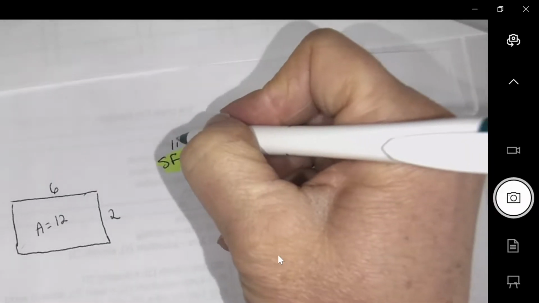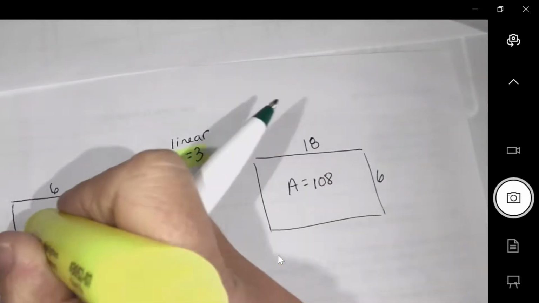What is the area of this? You might need your calculator. 108. Okay. The sides tripled. The scale factor of the sides was 3. So I'm going to call that the linear scale factor. Okay. What happened to the area?